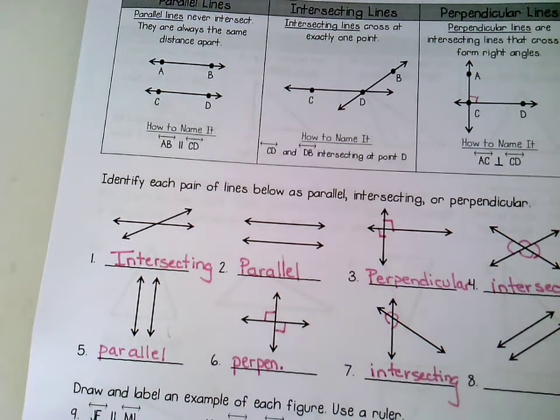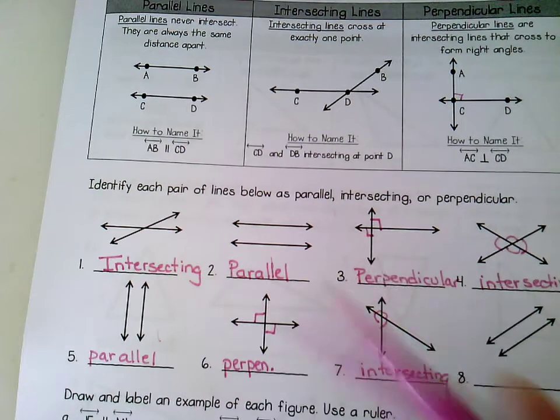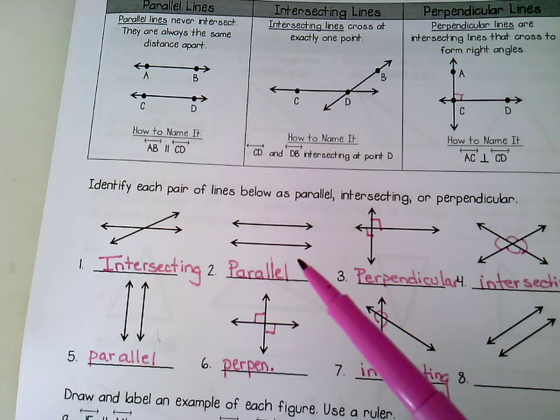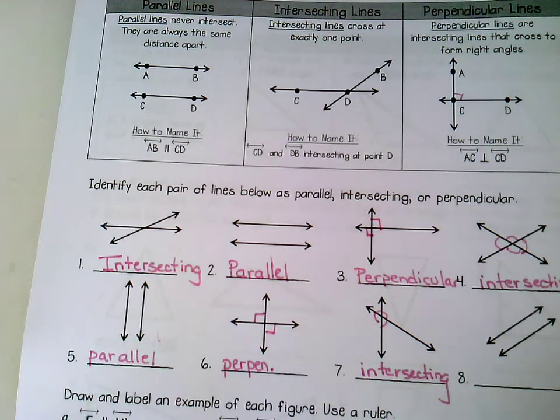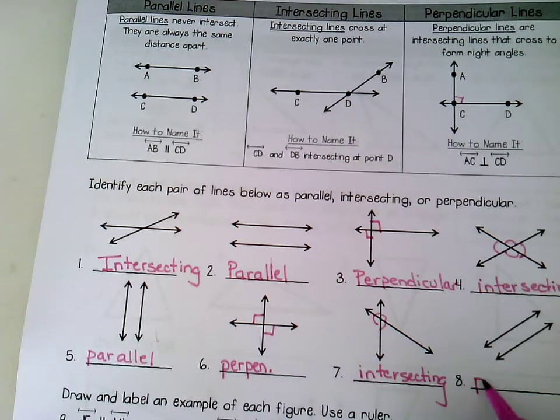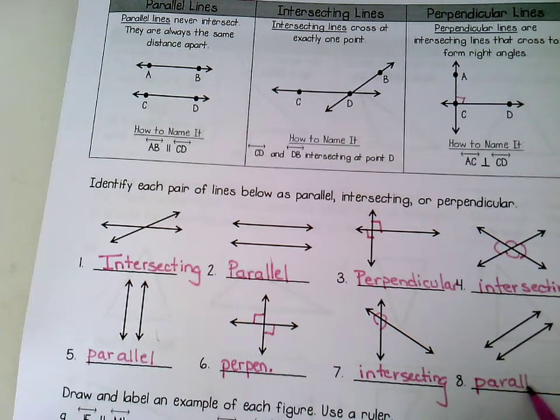And then last but not least, like I told you in number 5, if they are side by side, it doesn't matter which direction they're going in, whether they're horizontal, vertical, or diagonal. So this one is a parallel line.